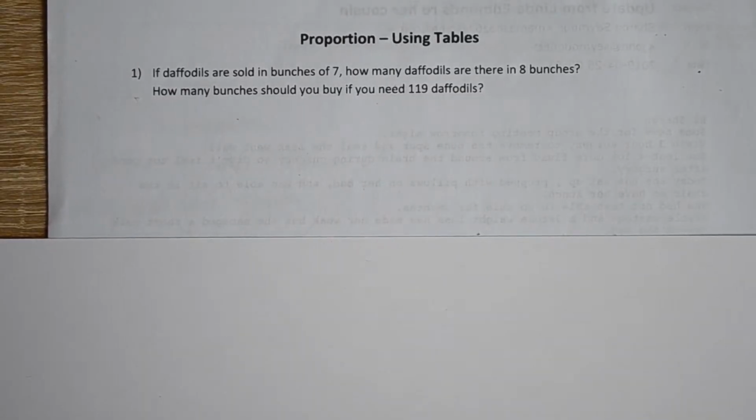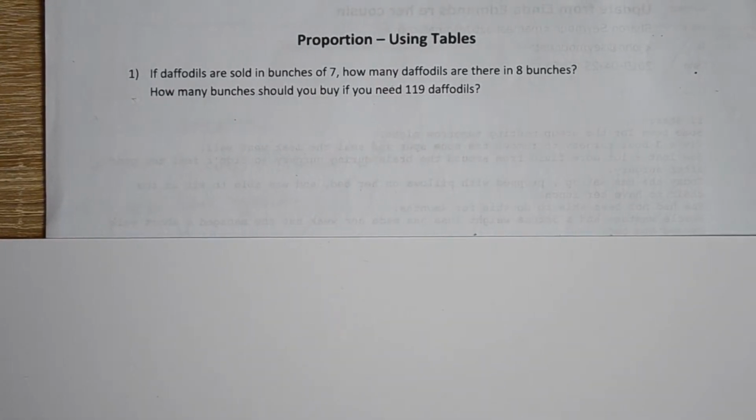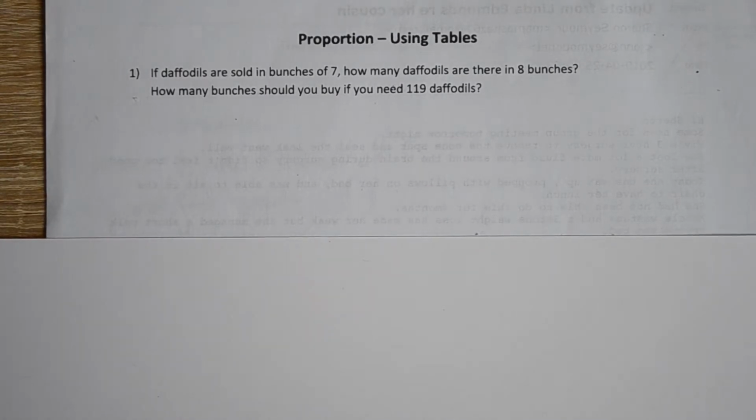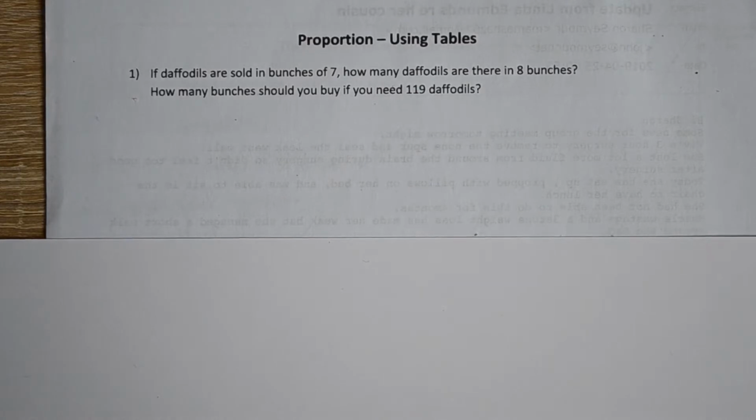I want to take a couple of minutes now just to show you how to use tables to work out questions about quantities that are in proportion. If quantities are in proportion, we say that they have a multiplicative relationship. That means we multiply and divide to work between them and find quantities that we want to work out.